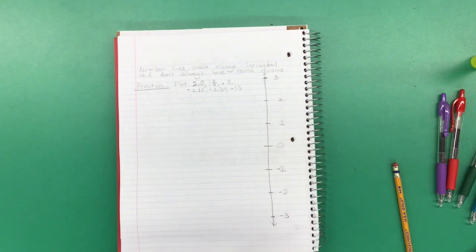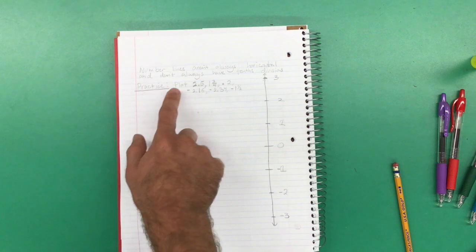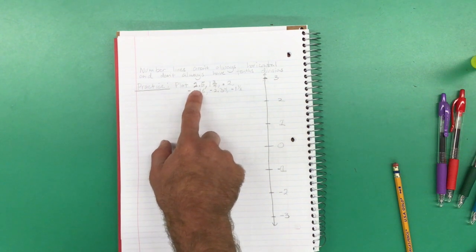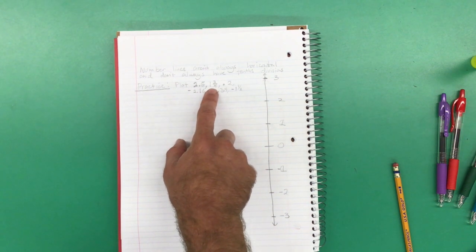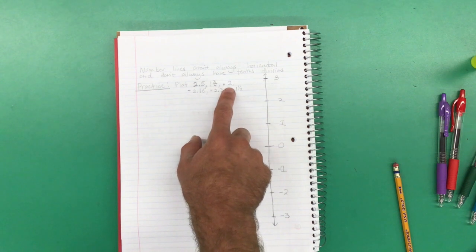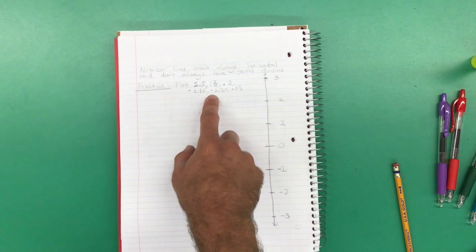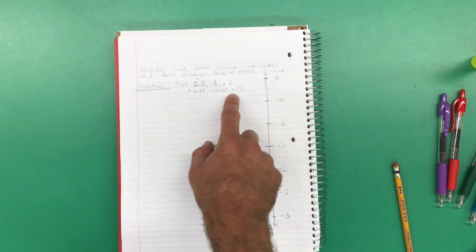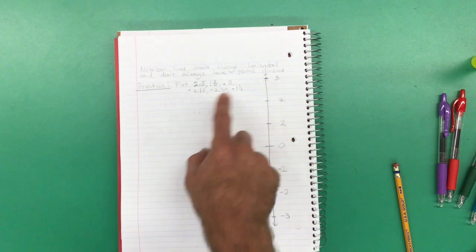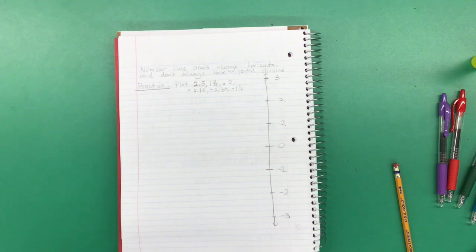But 4 lines is recommended. Then write practice, plot 2.5, 1 3/4, 0.2, then -2.16, -2.34, and -1.5. Pause here and rejoin when you have finished that.